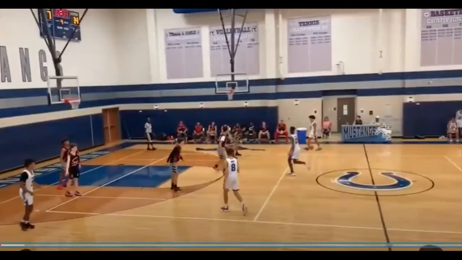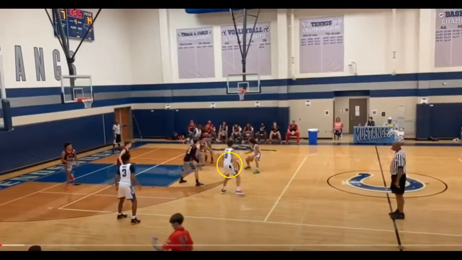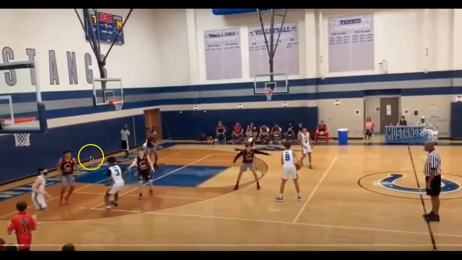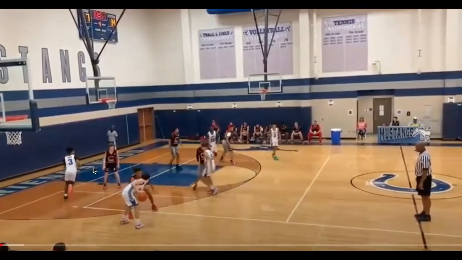So at this point in the game, we backdoored him twice. So now look how easy it is to reverse the ball to Jacob. There's not even any pressure because of all the back doors. So now, sometimes we set pin downs. All right, Colin setting the screen for Isaac.